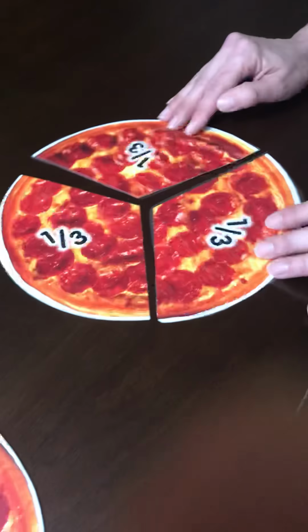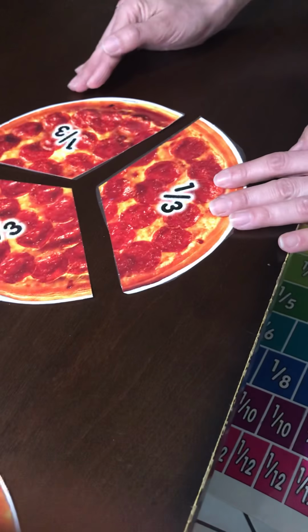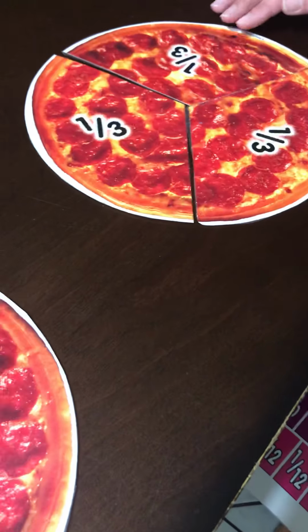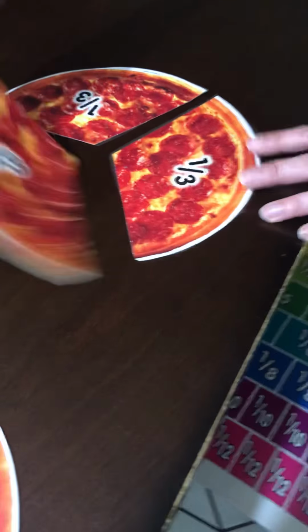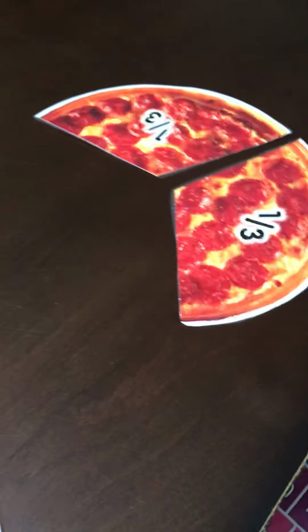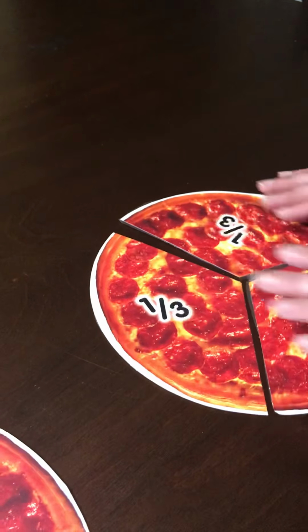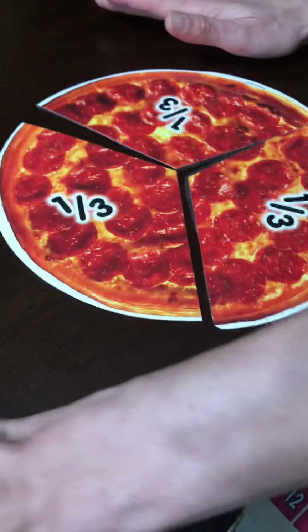So watch this. So 3 equal parts. A big thing with fractions is they have to be equal pieces. So look, if we put these together, it equals 1 whole. And 1 slice is called 1/3 of the pizza. 3/3 makes a whole. Okay, I'm thinking you see a pattern now.